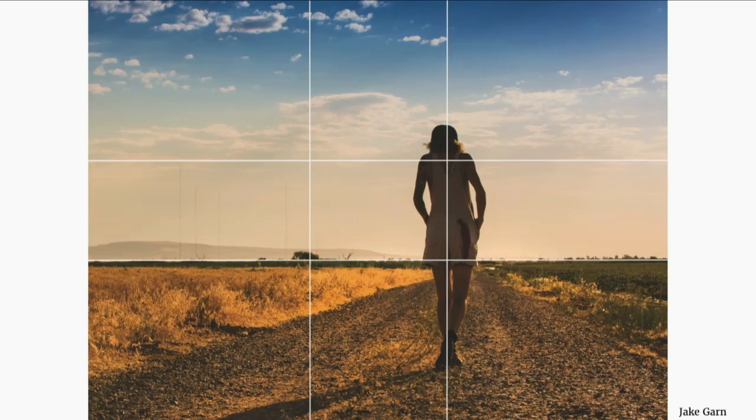It's not just a matter of frying an egg. You can also make an omelet with eggs and cheese and mix other things in there. So using these compositional techniques, you'll find an overlap. And in this case, we have the overlap of the leading lines and the golden ratio.